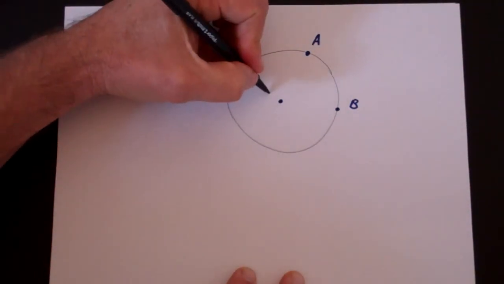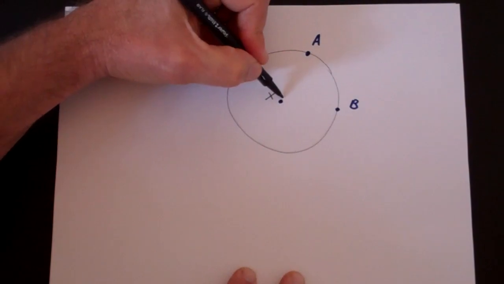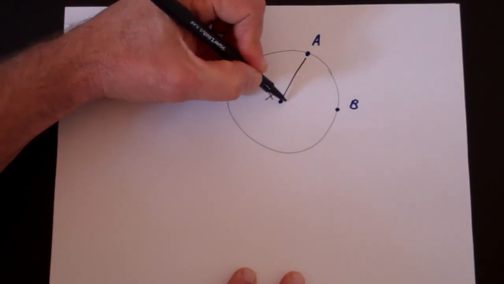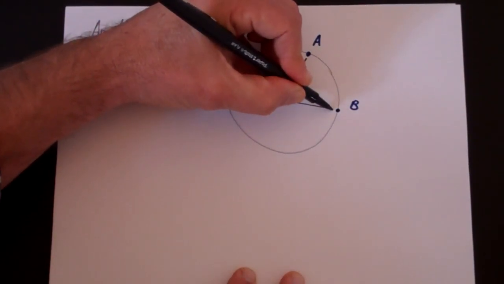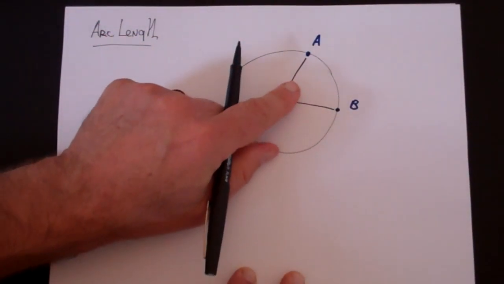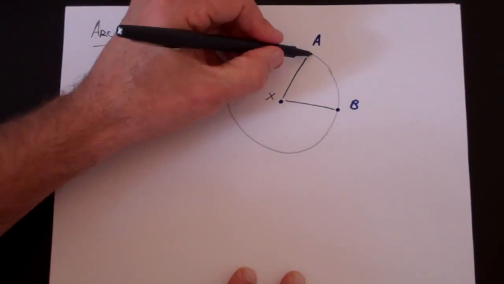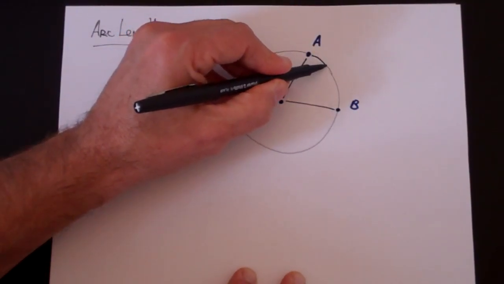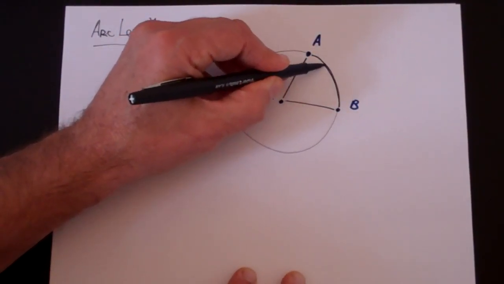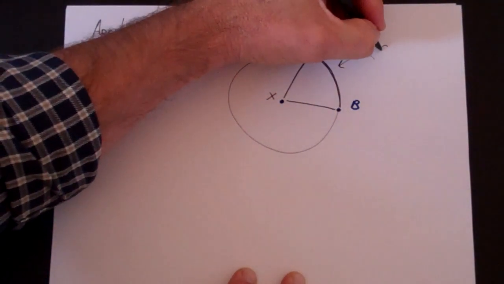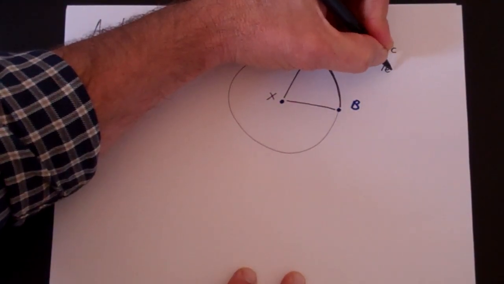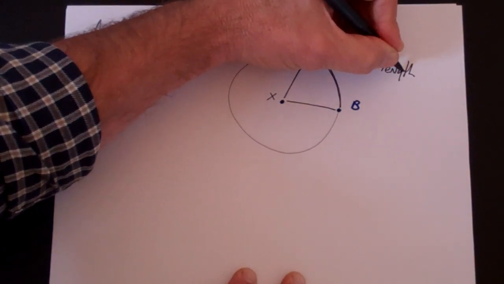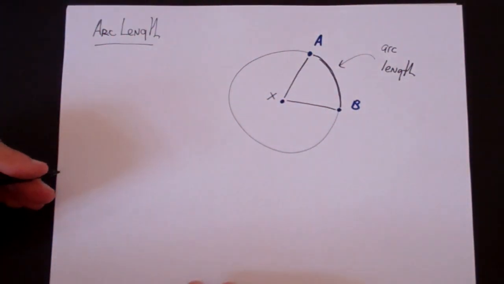Let's call the center X. Then if you draw a line from the center to each one of these points, you get an arc. You also get what's called a sector. An arc is the distance here from A to B. That's defined as the arc length. It's literally the distance that you would travel if you walked around the circle from A to B.